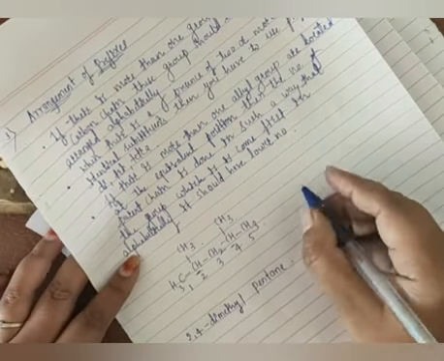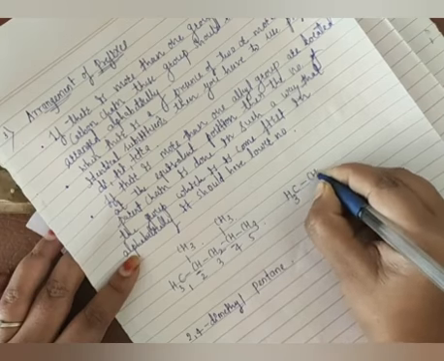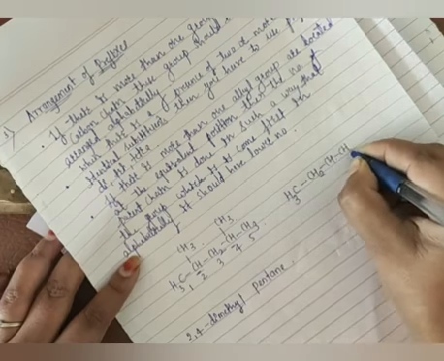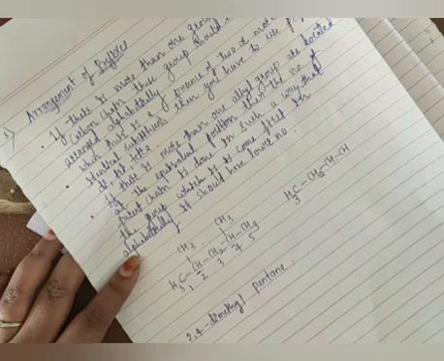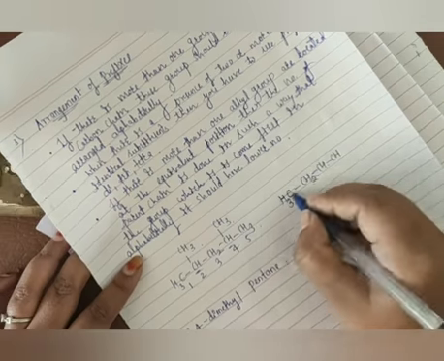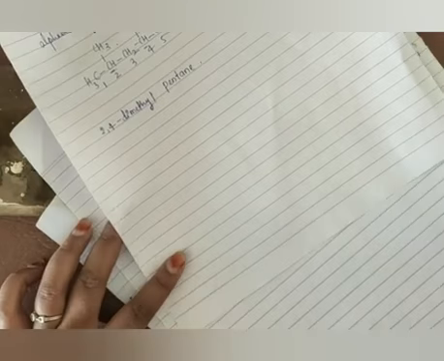I will solve one more example, a different one.